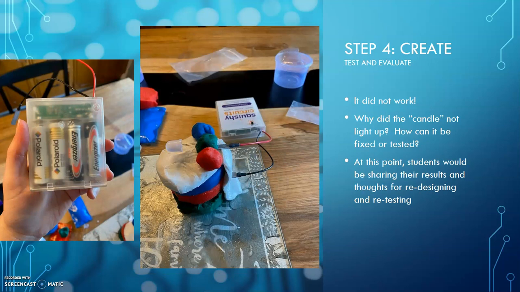Step 4, create, test, and evaluate. It did not work. I put the batteries in, hooked the circuit up. It did not work. If you're looking closely, I bet you see a reason why this is not working, but I didn't understand that at this point, and my students probably wouldn't have either. Why did the candle not light up? How could it be fixed? How could it be tested?